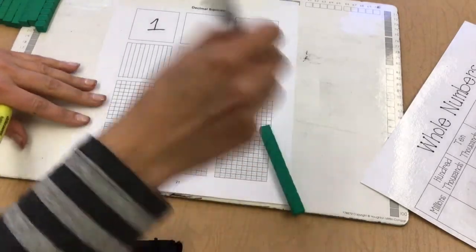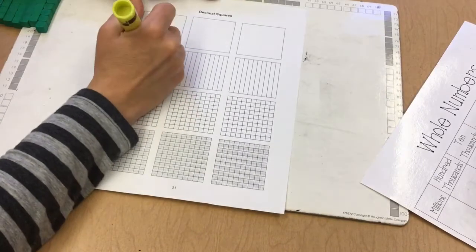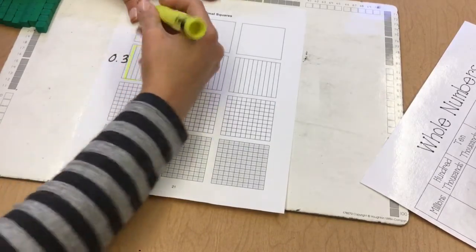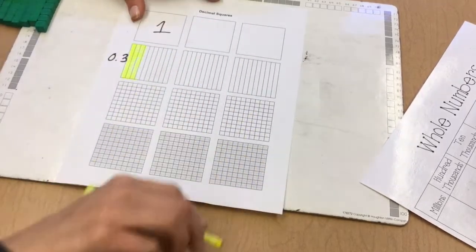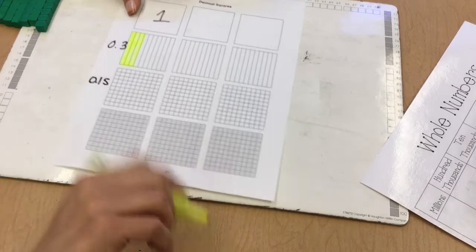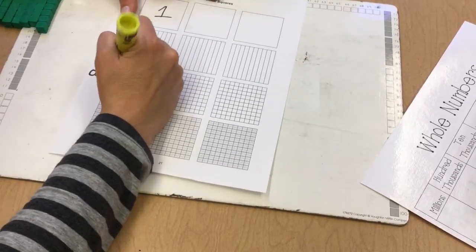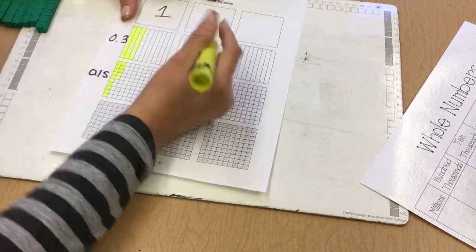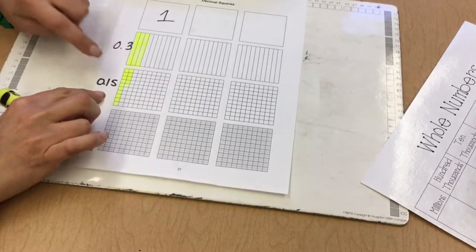If we want them to show 3 tenths, they would color in 3 of these. If we want them to show 15 hundredths, they will color in 15 squares. Again, this also helps them to see the difference and why tenths are more than hundredths.